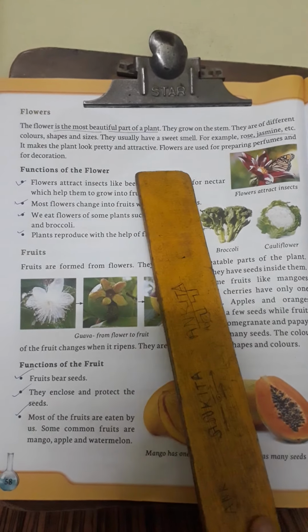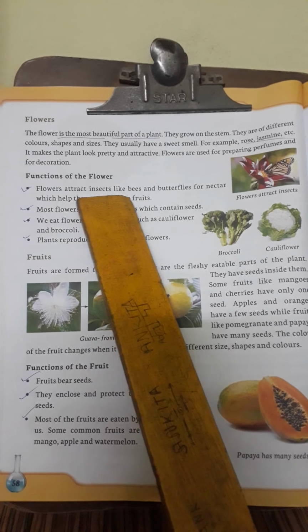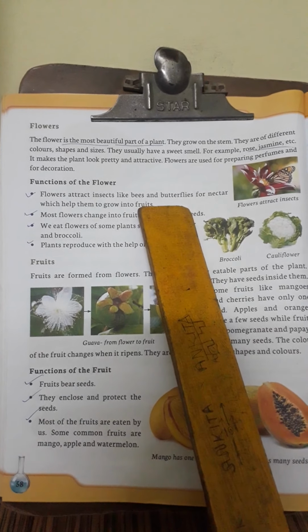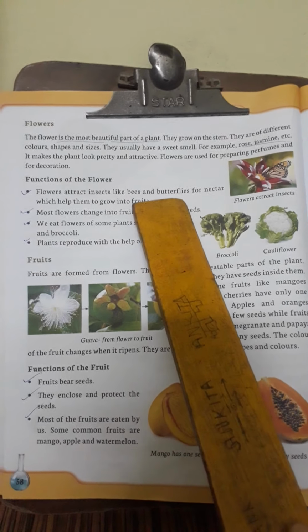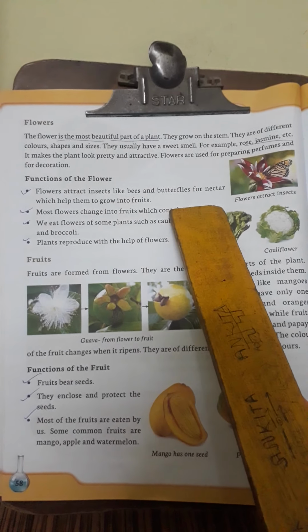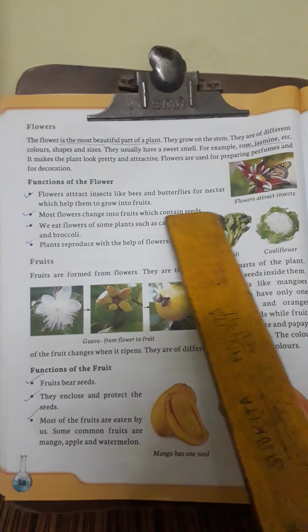So, functions of the flowers. Let us see the functions. Flowers attract insects like bees and butterflies for nectar, which helps them to grow into fruits. Honeybees and butterflies collect honey from them. Most flowers change into fruits which contain seeds.